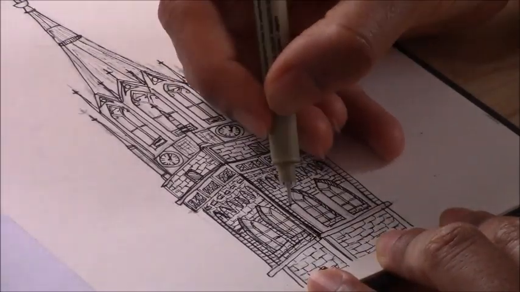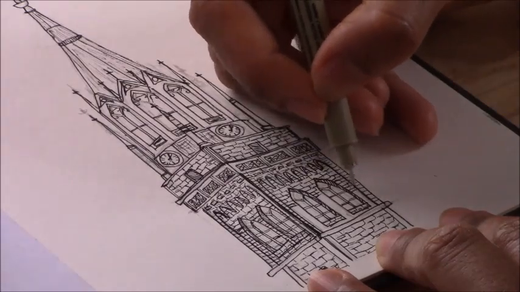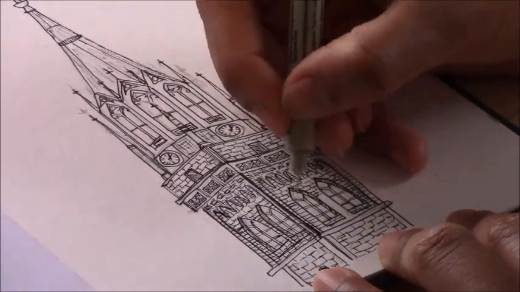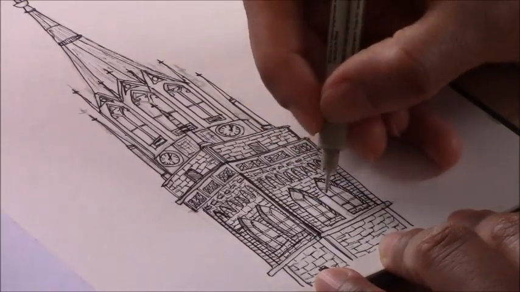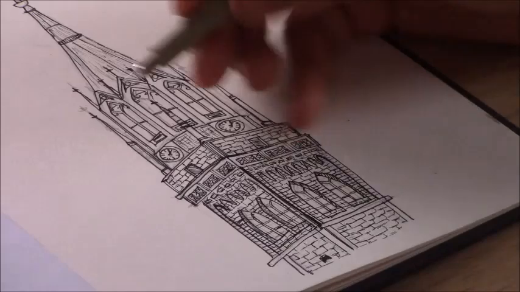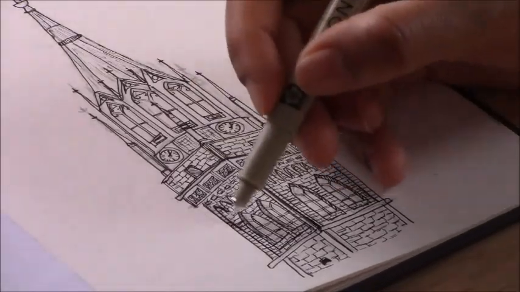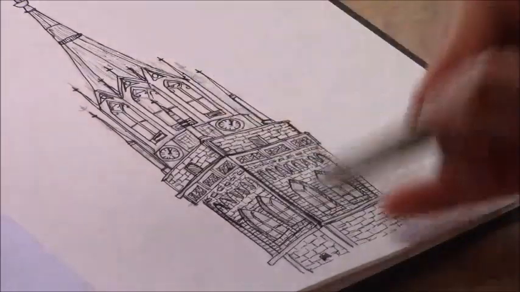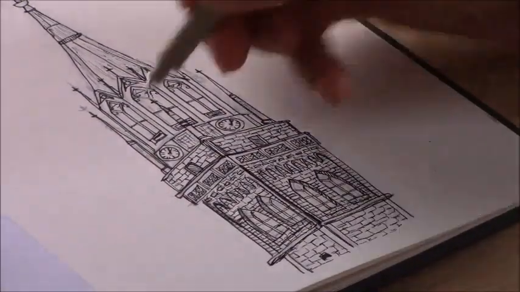So you need to find the fine balance between having detail but not making your image or your drawing look busy and messy. It can look busy and interesting and have detail, but if it's too busy, it can start looking messy. So you just need to see where to draw the line and make sure that it's not getting to that stage.